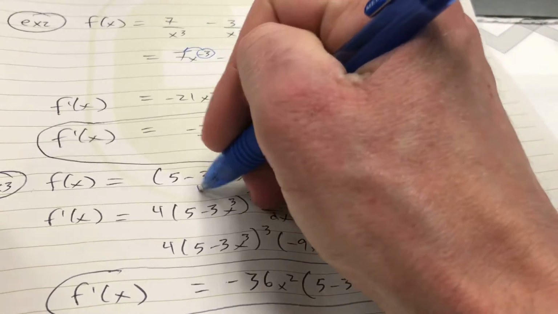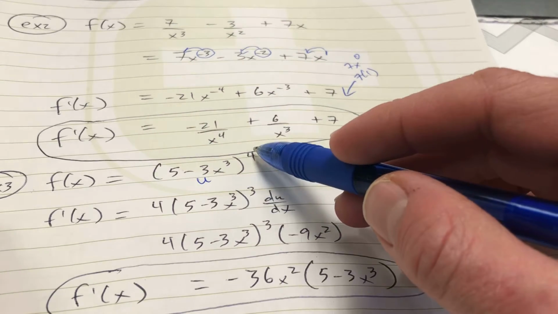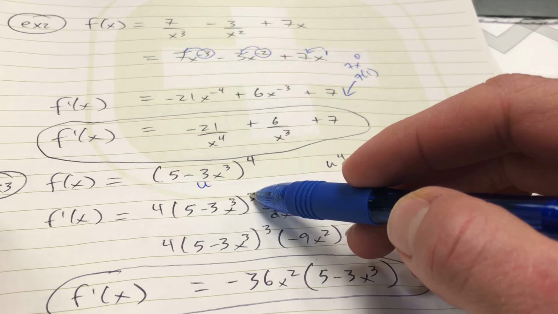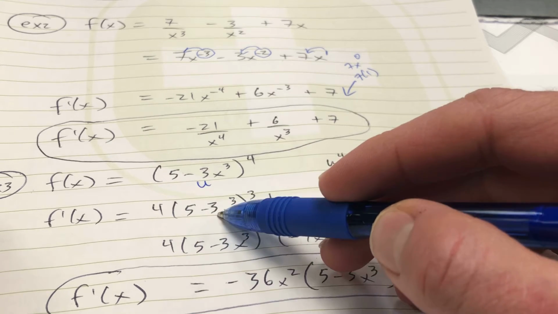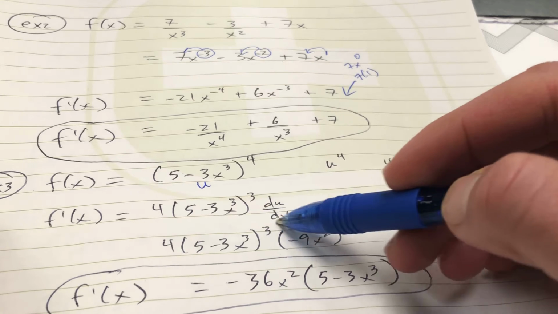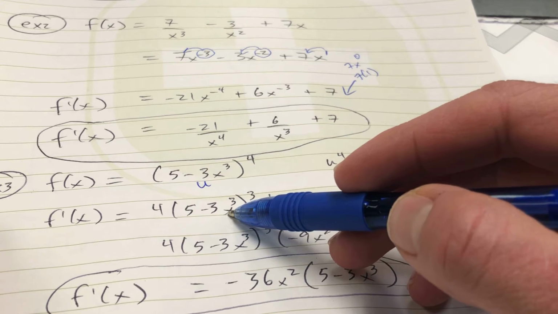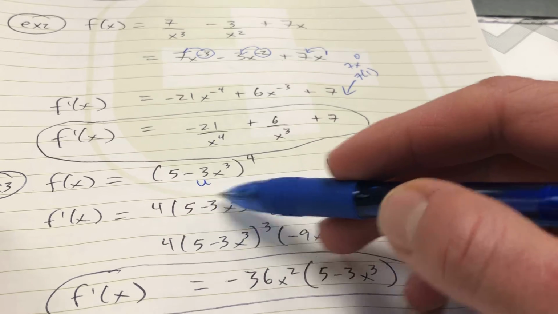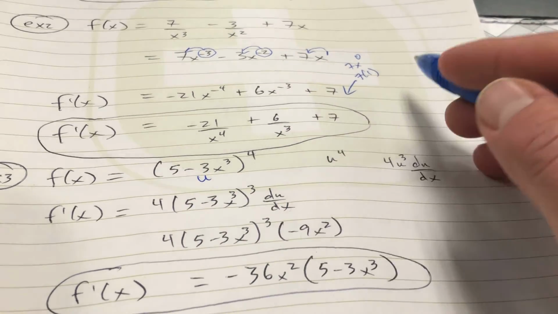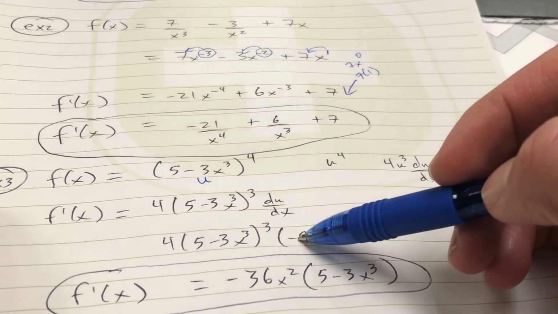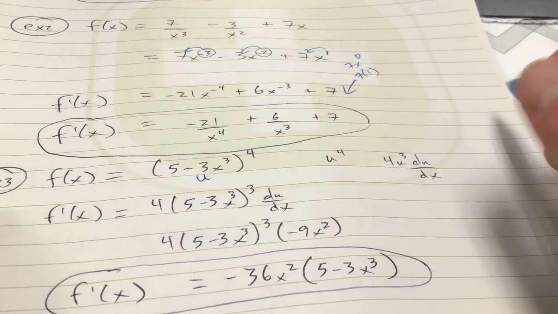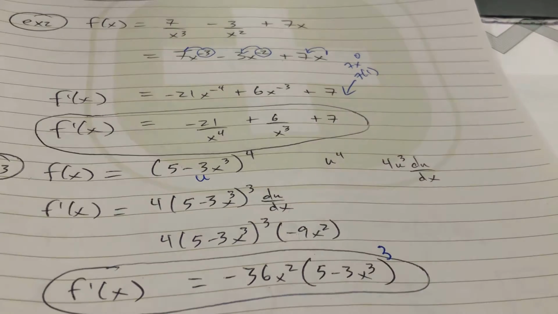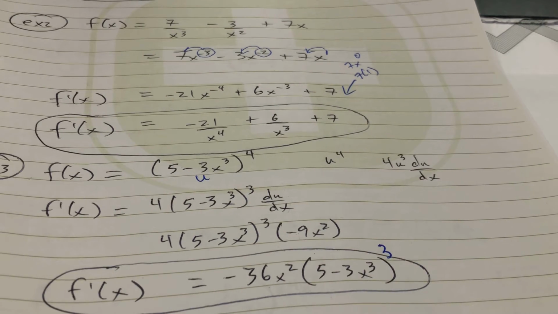So again, this right here is u. So my derivative is going to be 4u to the 1 power less, third, times the derivative of this u with respect to x. Well, the derivative of this with respect to x would be, bring down the power, negative 9x squared. The derivative of 5 is 0. I just multiply 4 by negative 9x squared, and that is, oh, I made a boo-boo here. I need another 3 right there. That's to the third power. All right, that is my derivative.